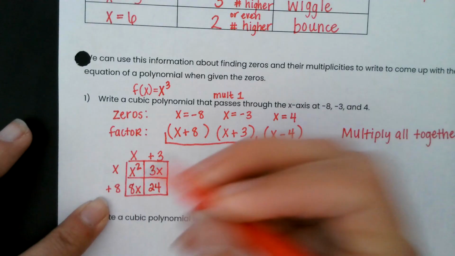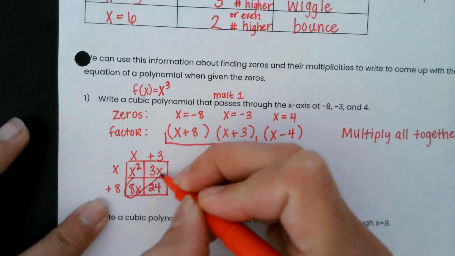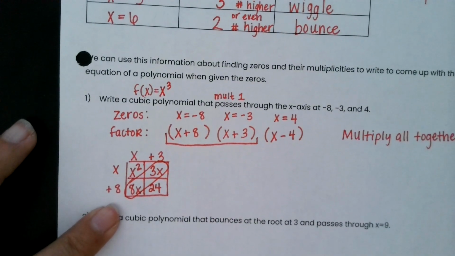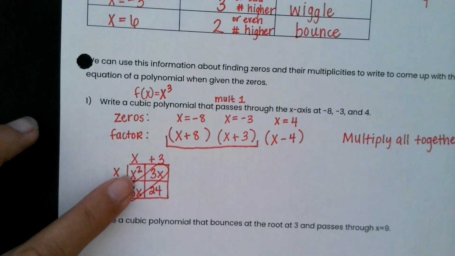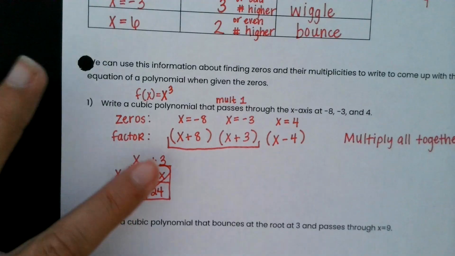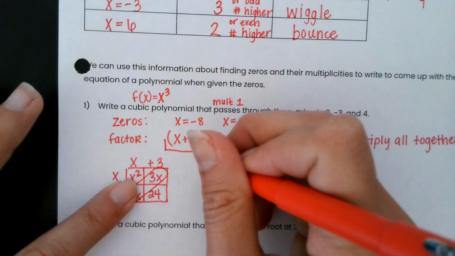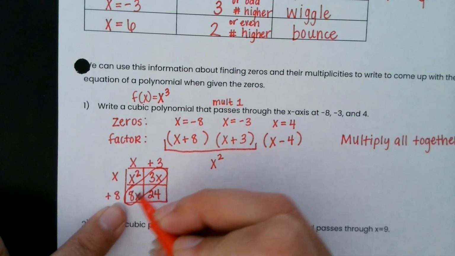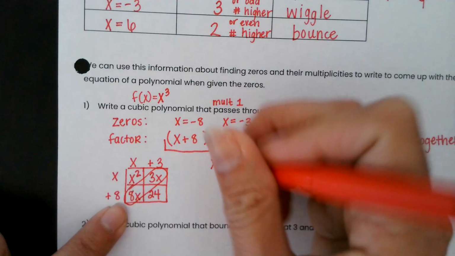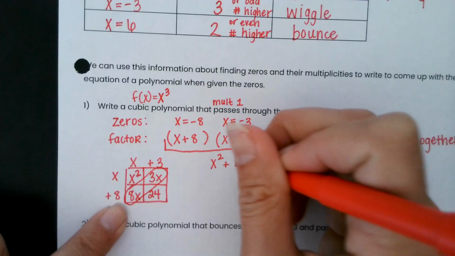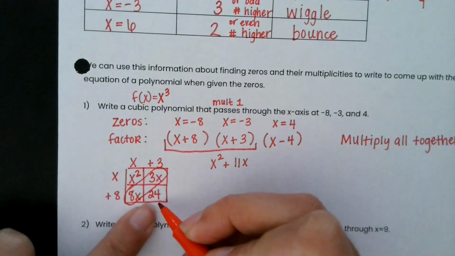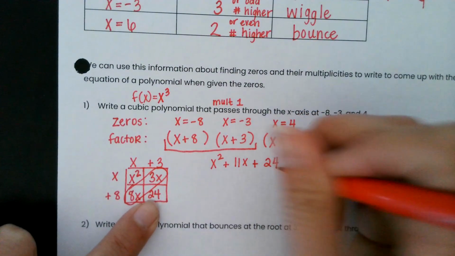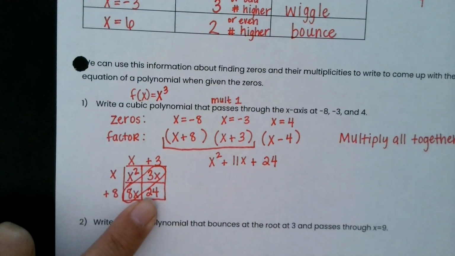Now, these 2 boxes, because they are both just an x to the first, we can add or combine those together. So our answer, after multiplying these 2, is x squared, and once we combine these 2 squares together, that gives you 11x, so plus 11x, and then the last one would be plus 24.